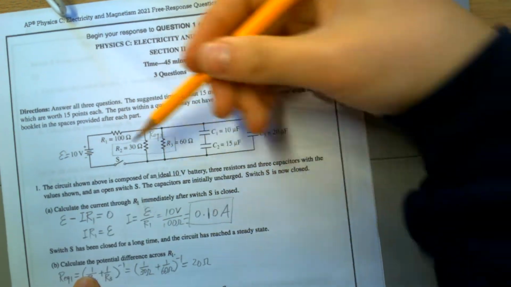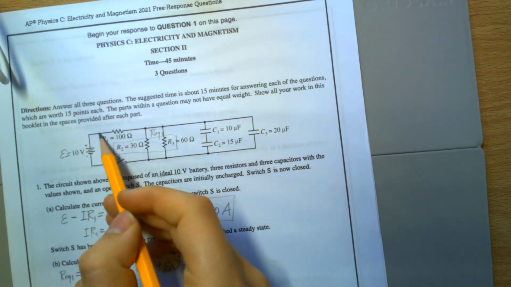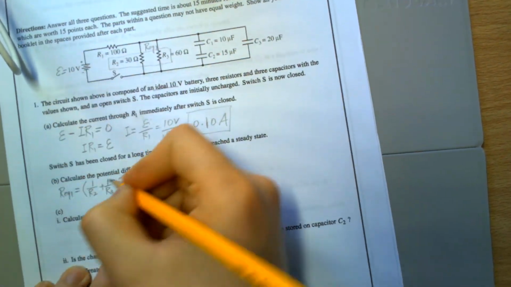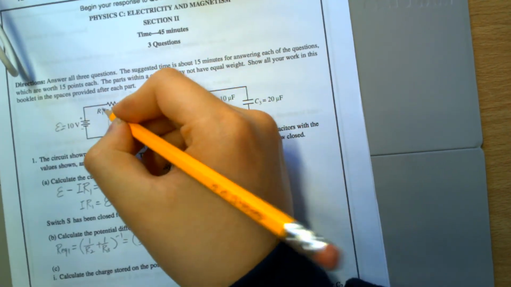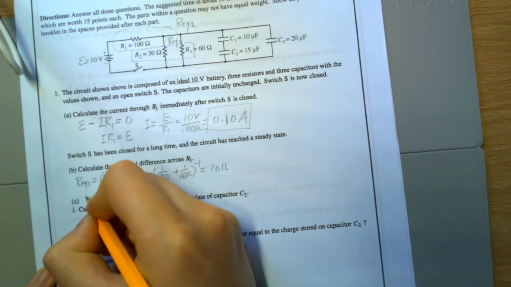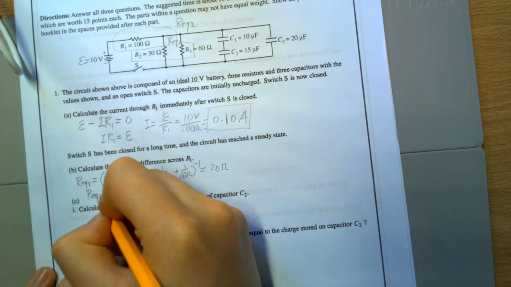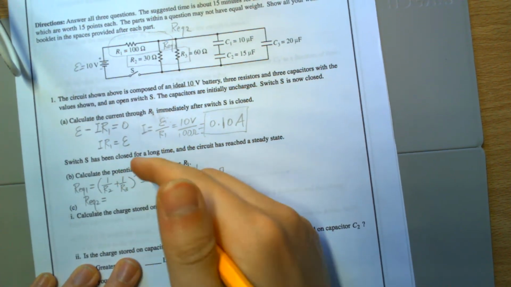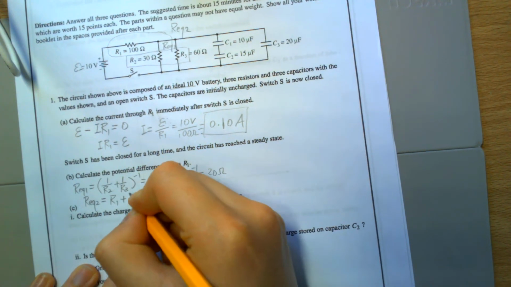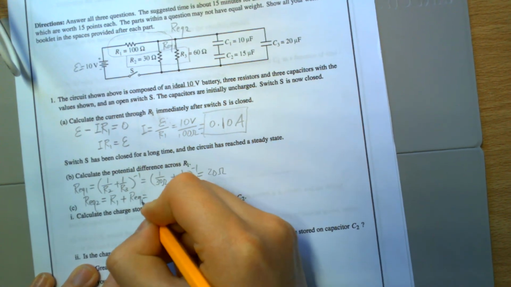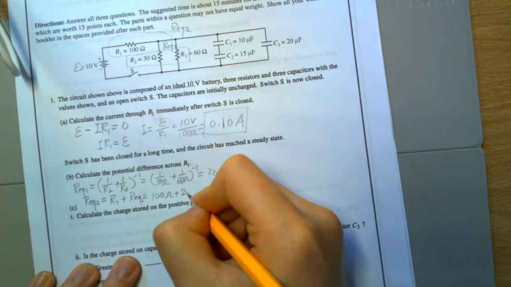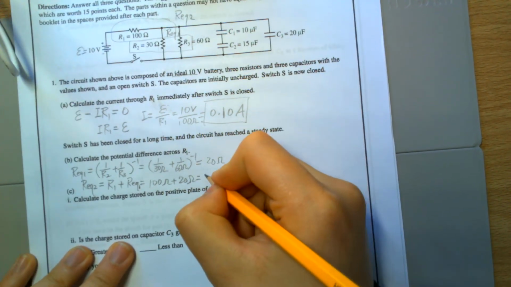Let's combine REQ1 and R1. The current goes from R1 then to REQ1. We can make them REQ2. Since they are in series, we just need to sum them up. So REQ2 is R1 plus REQ1, which is 100 ohms plus 20 ohms, which is 120 ohms.